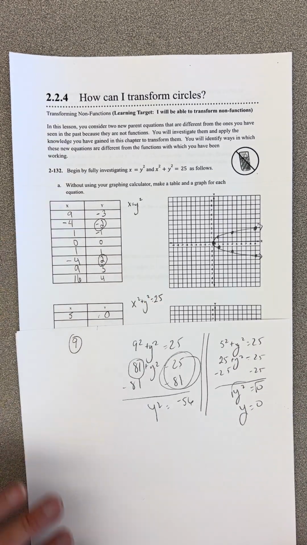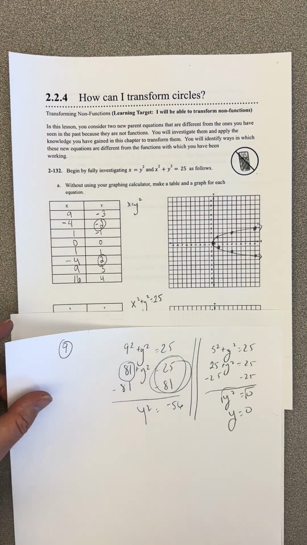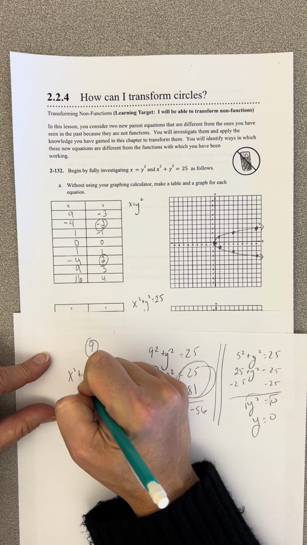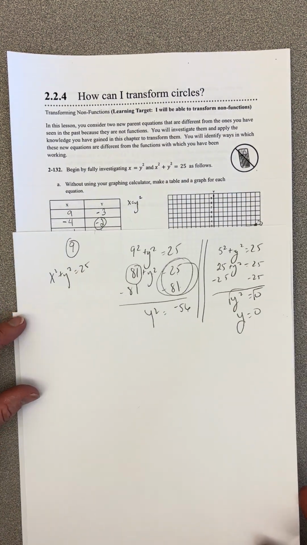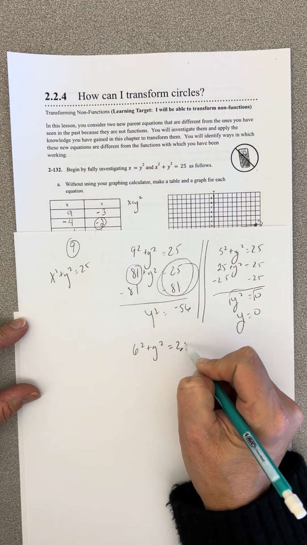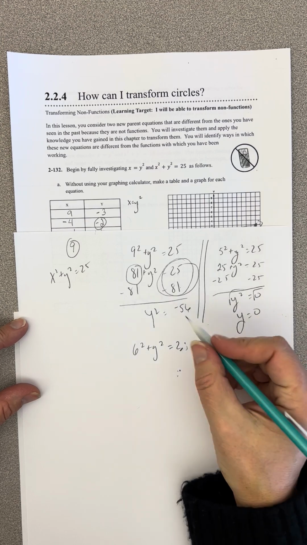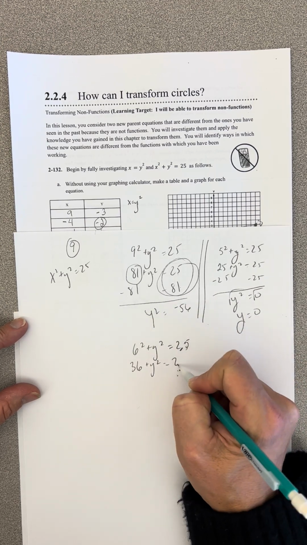Now, to further look at why 6 would not work for an input, again, we're doing x squared plus y squared equals 25. Let's just try an input of 6 and show you that it doesn't work. If I take 6 squared plus y squared, and that equals 25, sorry, this would be 36 plus y squared equals 25.